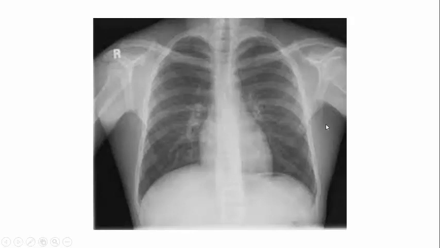Then you have to go to the peripheral soft tissue. You have to see whether there is any soft tissue mass or any calcification, as in case of hemangiomas, or surgical emphysema, that is air tracking under the subcutaneous fat plane in case of trauma. And in any X-ray film, you have to check the film as a whole.